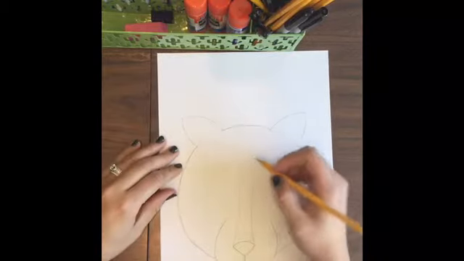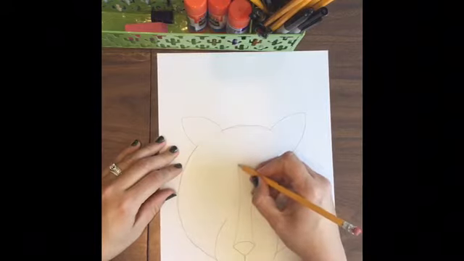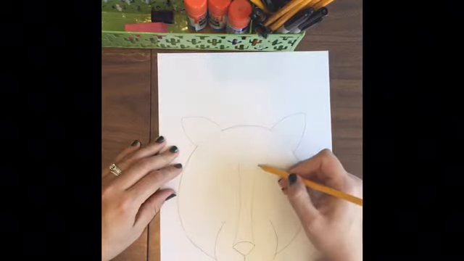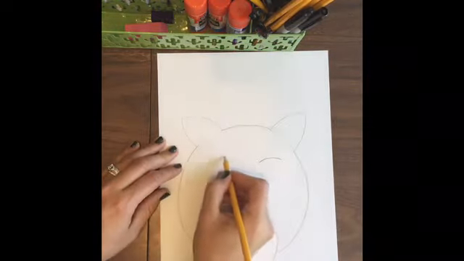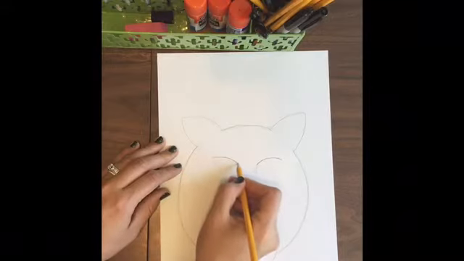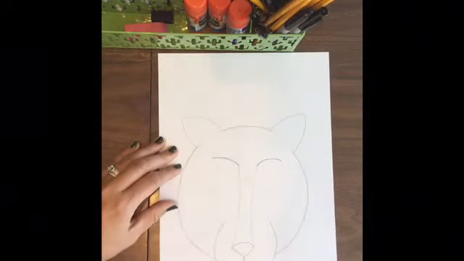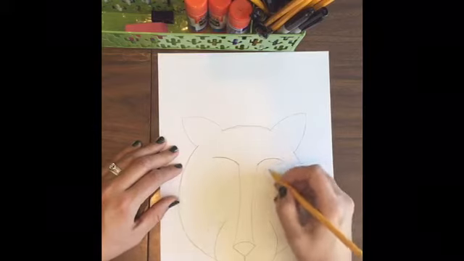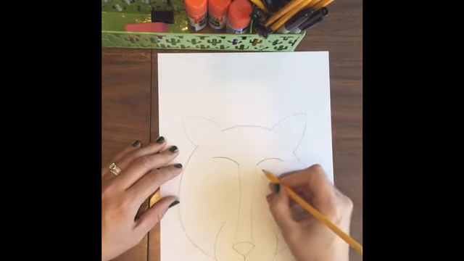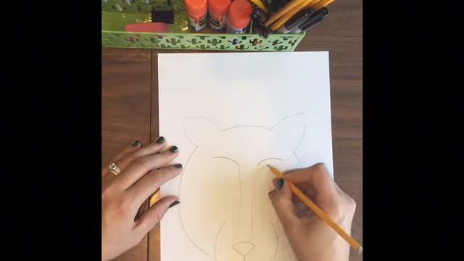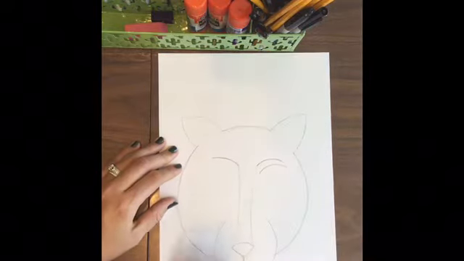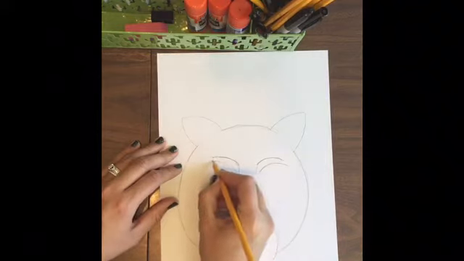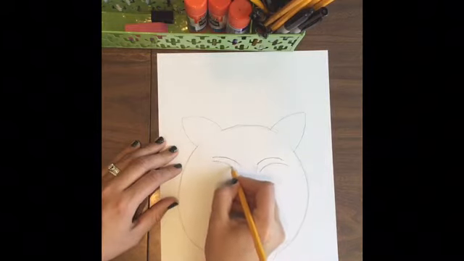Okay, you can always pause your video also. From the top of this part of our nose, we're just going to go over and make like an eyebrow for your tiger, or the top of his eye. Okay. And then finally, we are going to repeat this line right here. I would say just do the best that you can for your eyes. We're going to try to make them like a football shape.